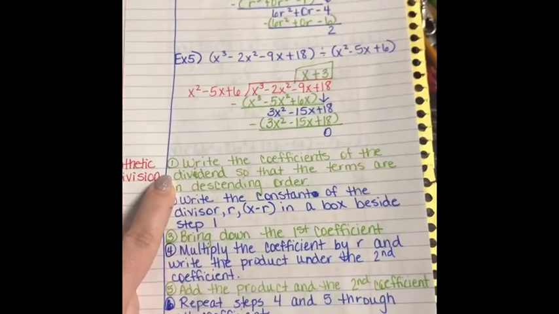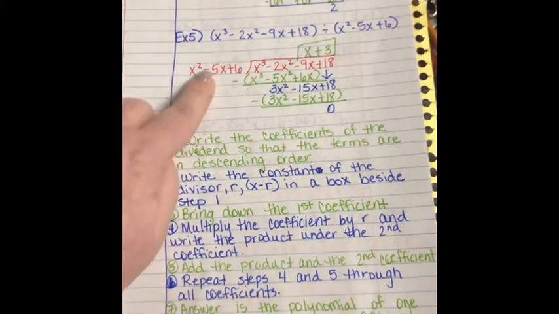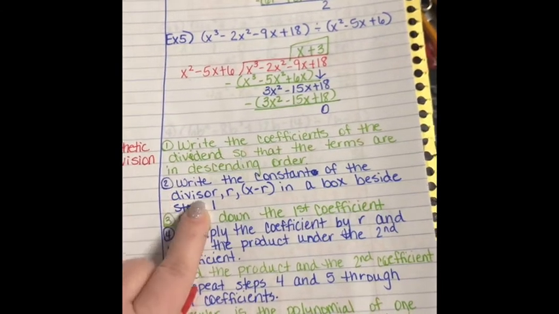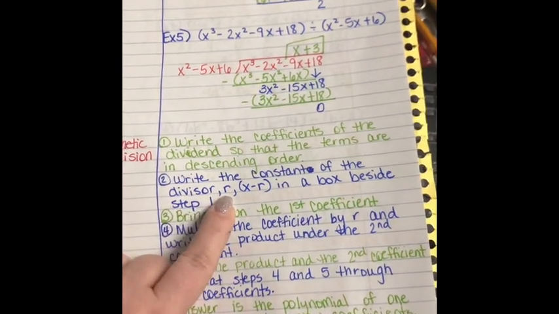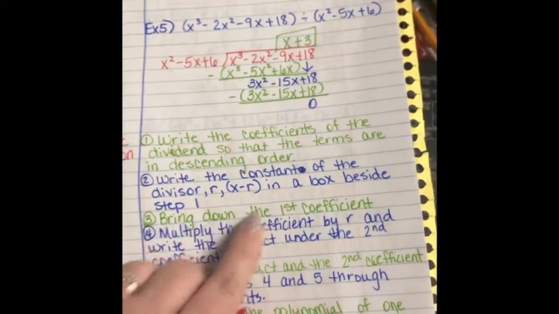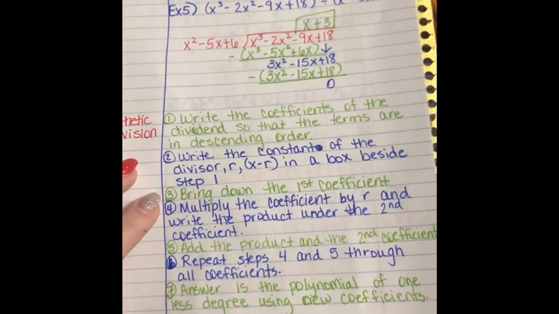You're going to write the coefficients of the dividend so that the terms are in descending order, just like we've been doing with our long division. You're going to write the constant of the divisor r, which is in the form x minus r, in a box outside. Step 1, and I'll explain that more when we're looking at the examples.